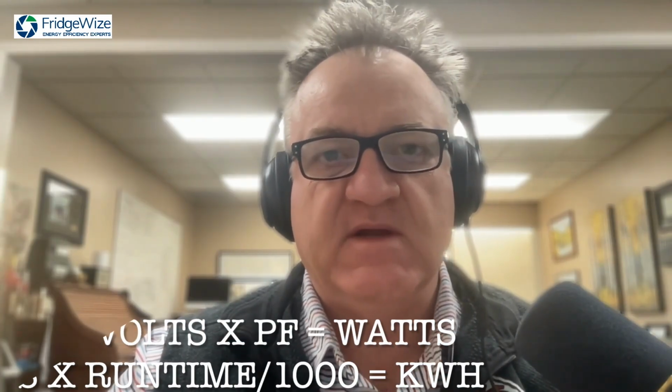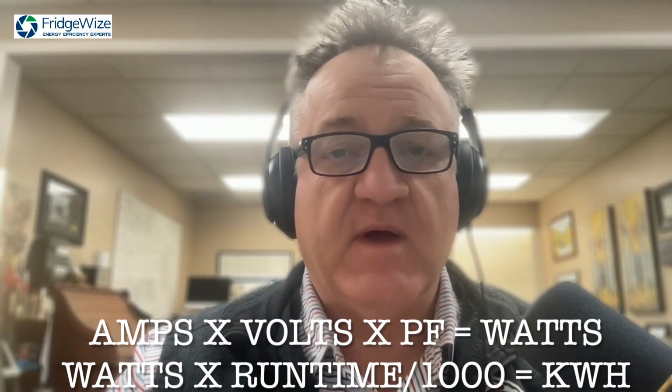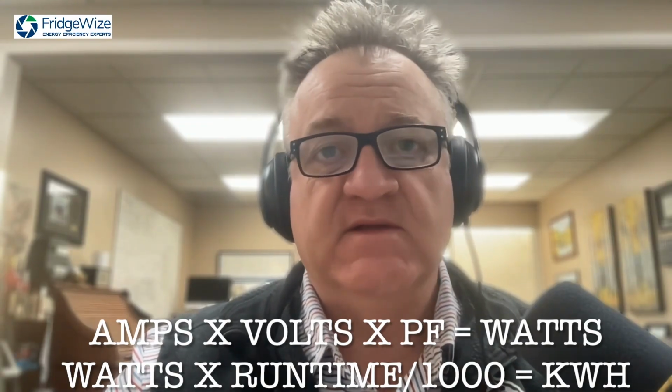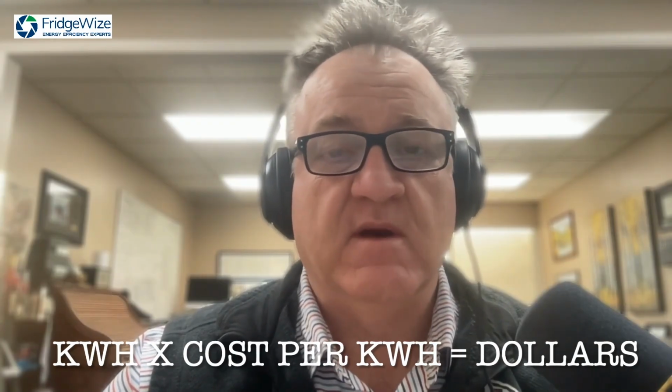People often talk to us about reductions and calculation. Watts are pretty easy to calculate. If you have an amp draw and you have a voltage and you have a power factor, you can get to watts. Watts are then simply converted into kilowatt hours by using a runtime and dividing by 1,000. If you have a 24-hour runtime, it's 8,760 divided by 1,000 will give you kilowatt hours. And then you can take those kilowatt hours and multiply them by the rate in the area, and that'll give you the cost per kilowatt hour.